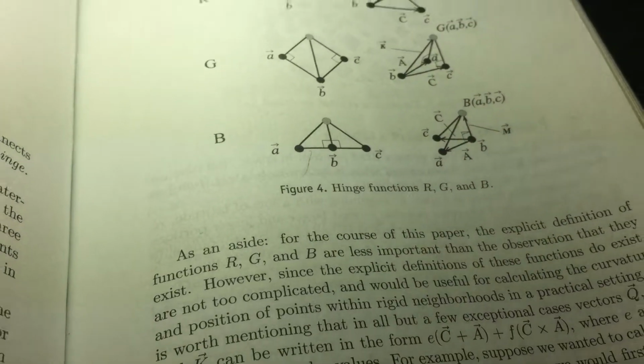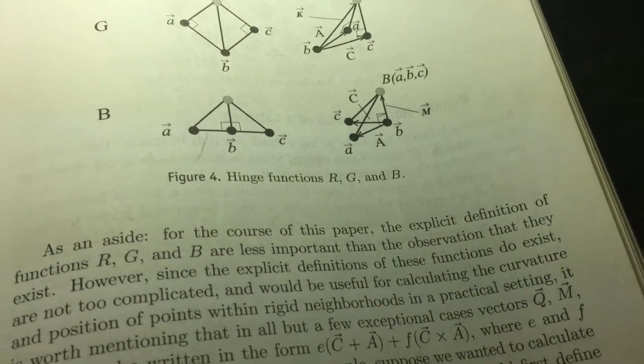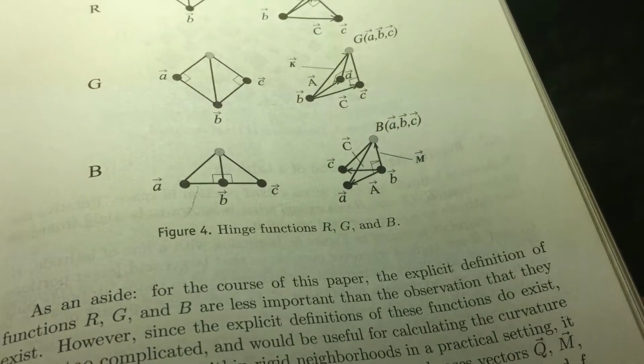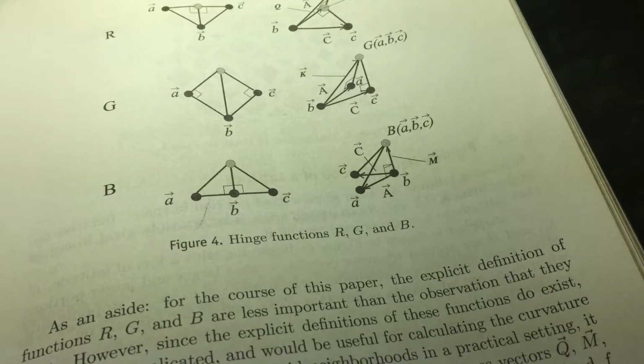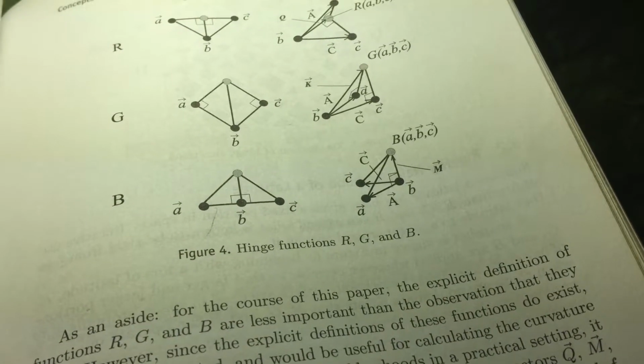As an aside, for the course of this paper, the explicit definition of functions R, G, and B are less important than the observation that they exist.